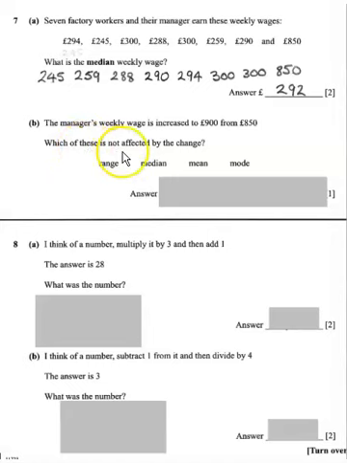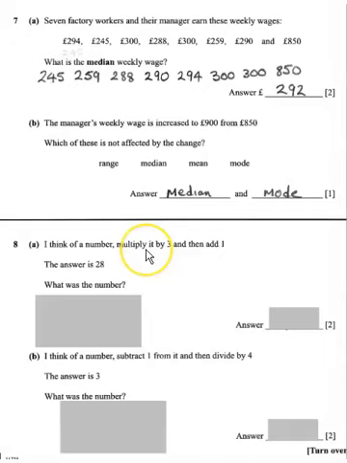Which of these is not affected by the change? And you'll find out that the median is not affected by the change because the middle number will stay as 292 as the median there, and the mode will not change because 300 would still be the mode for that set of numbers.